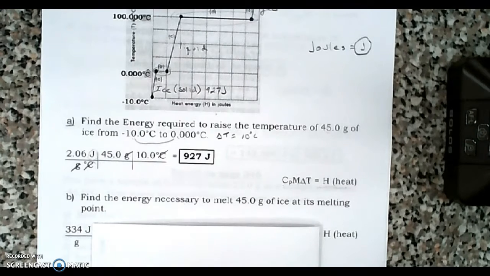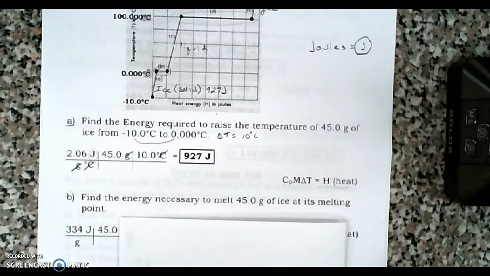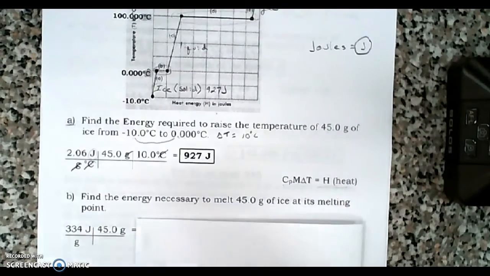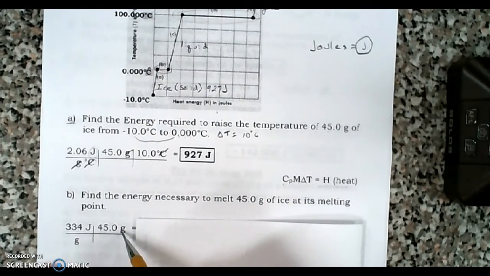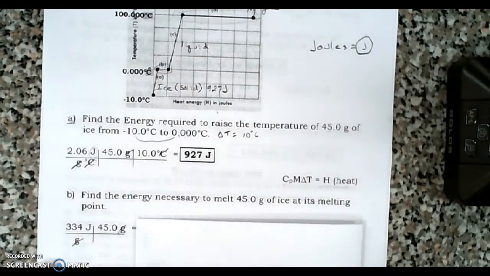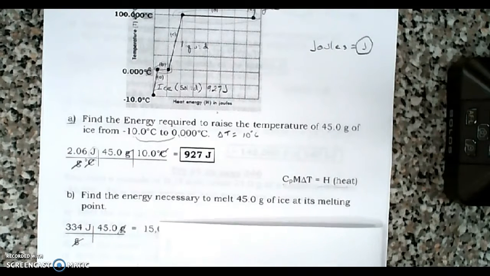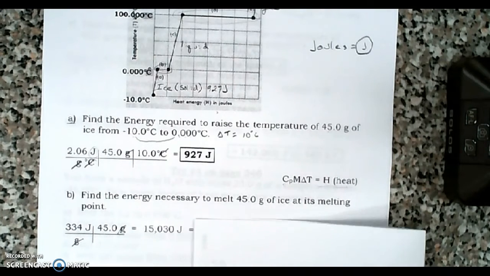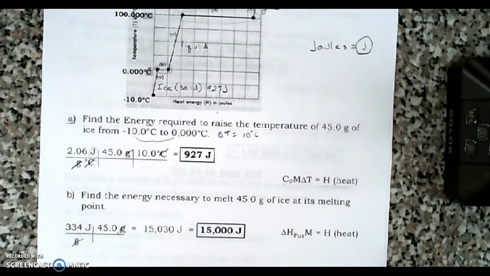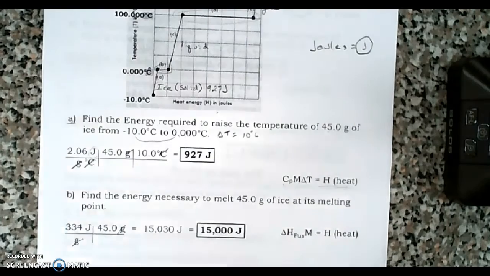And guess what? I need to cancel units. I need to get rid of this grams, because then I'll be left with joules again. So all I do is use the mass of the ice. And look what happens to the units. They cancel out. If you multiply these together, I get 15,030 joules, but I need to use significant digits, and so I end up with 15,000 joules.